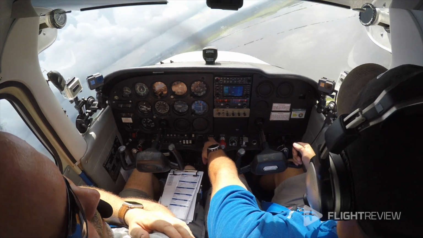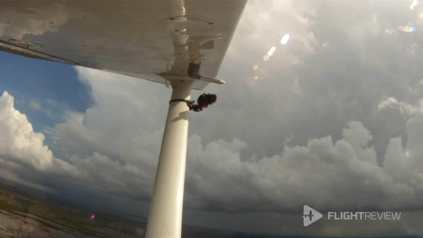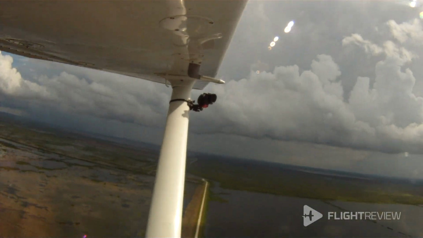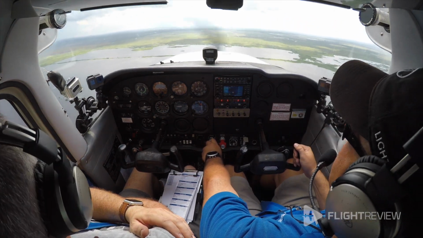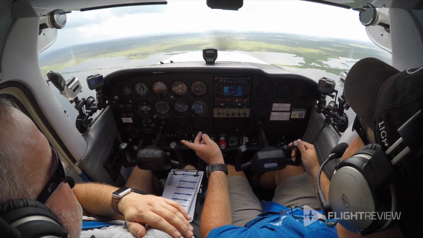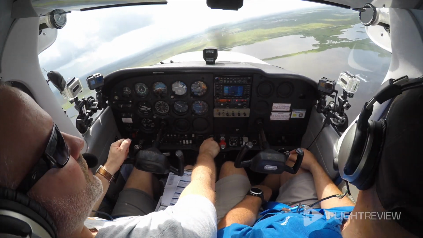Lost about 50 feet. And crossing wings level over the road. Exiting maneuver. It's that simple. All right, reestablish yourself at 800 feet, turn right to about a 045 and take me back up, start it on that road again. I have the aircraft.